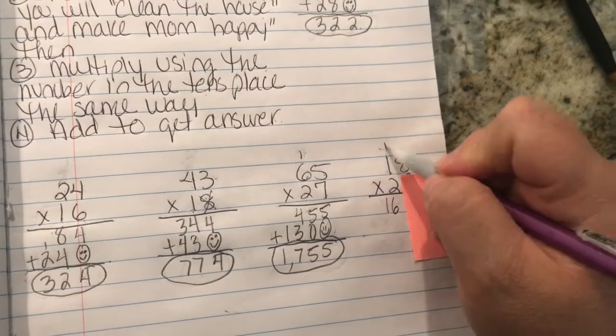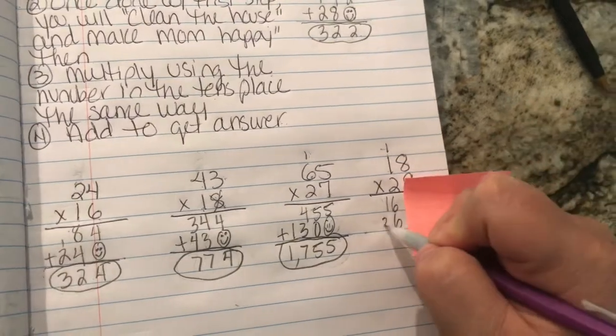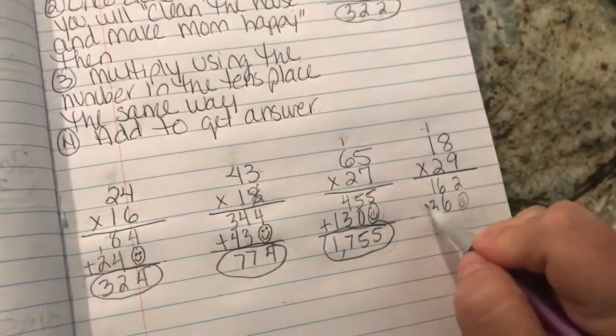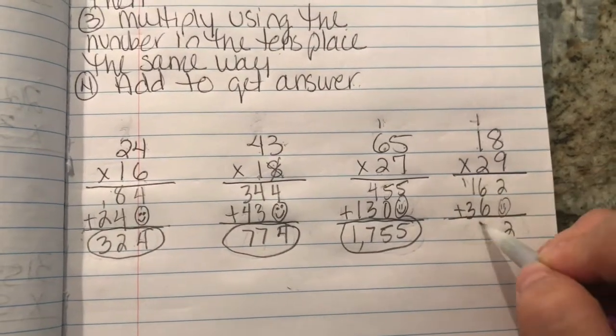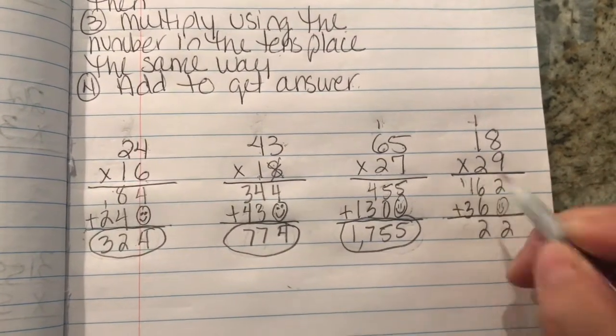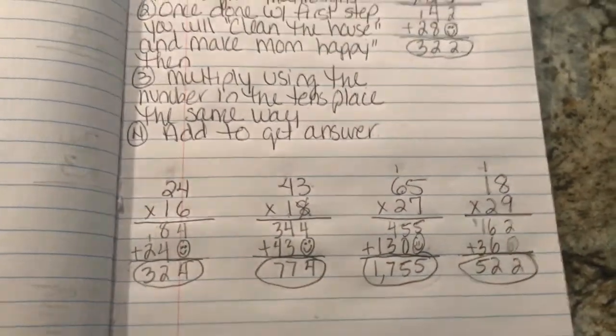8 times 2, 16. 2 times 1, 2. Plus the 1, 3. I'm going to add these 2 rows together. 2, 6 plus 6 is 12, so 3 plus 1 is 4, plus the other one is 5. 522. All right, that's the traditional way.